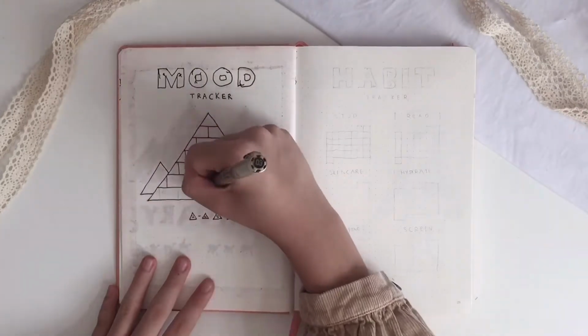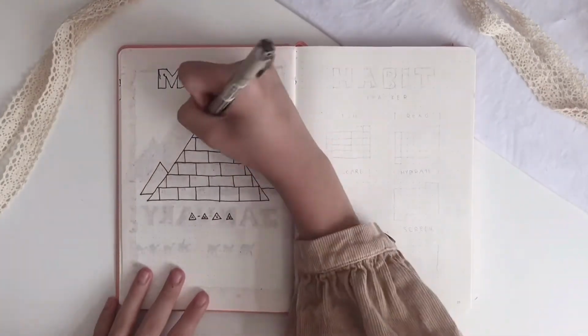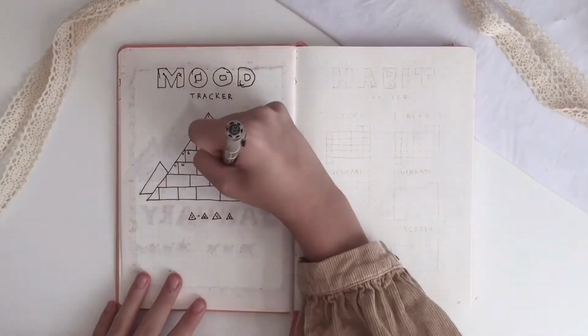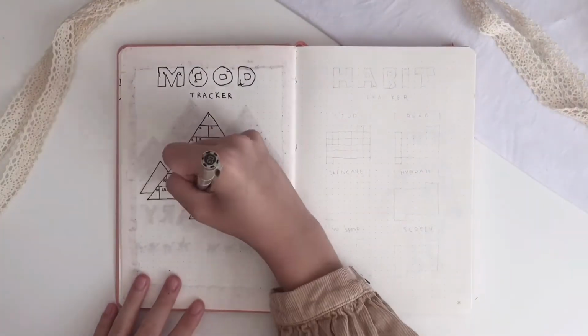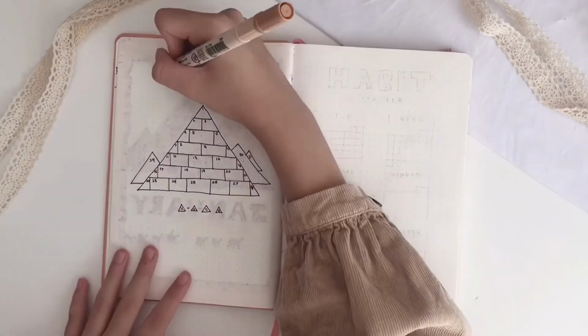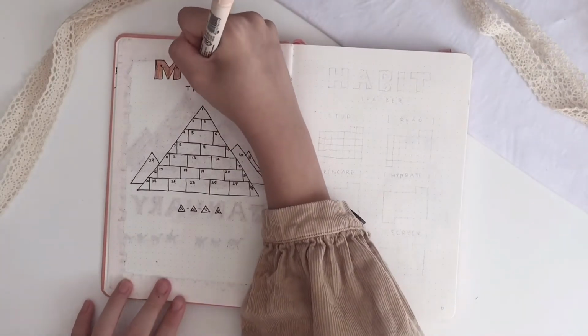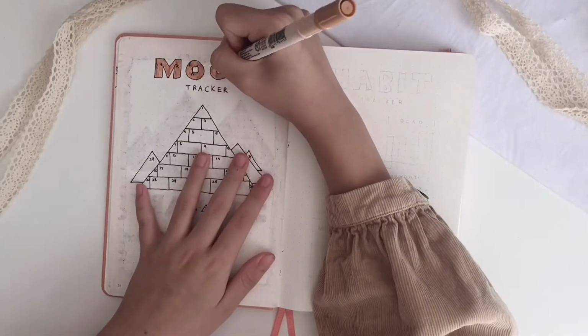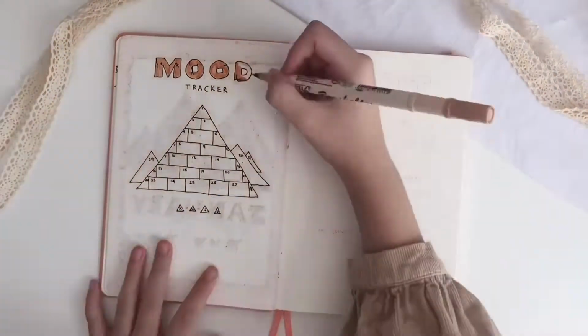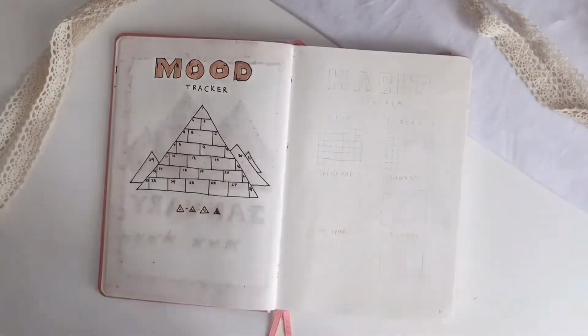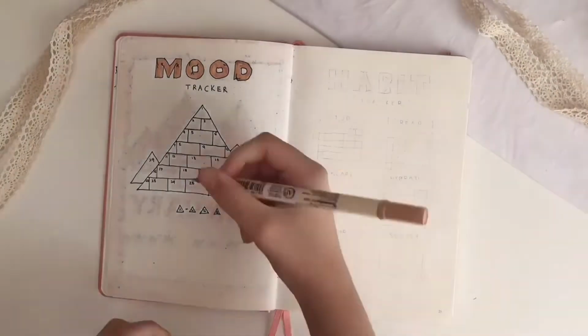Now, we have our mood tracker. Now, if you don't know what this is, you basically list down all the days of the month, like how I have done so, and for each day, you'll color in the color that represents your mood. I kept this page really simple, and the rest of the pages are pretty simple as well, since I wanted to focus more on the cover page.